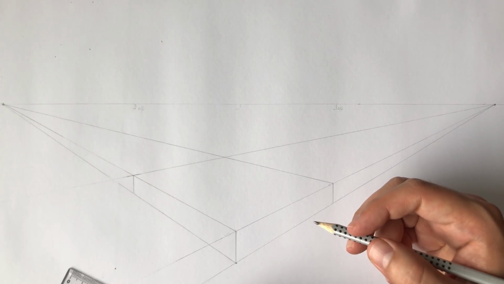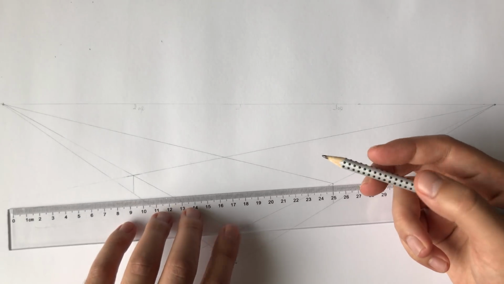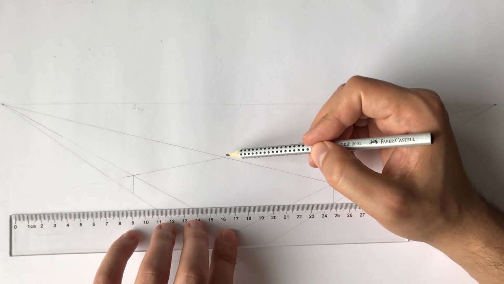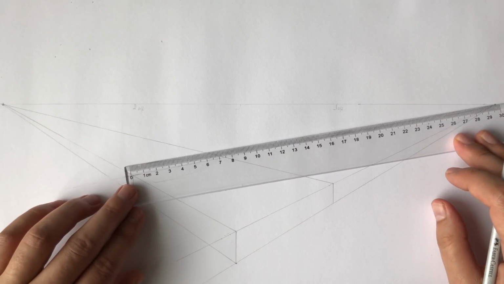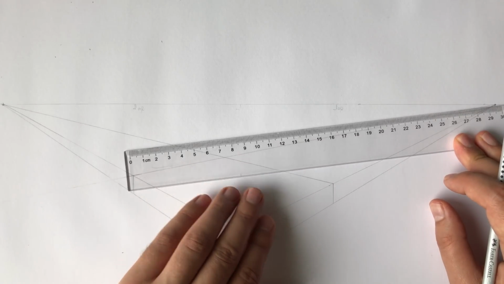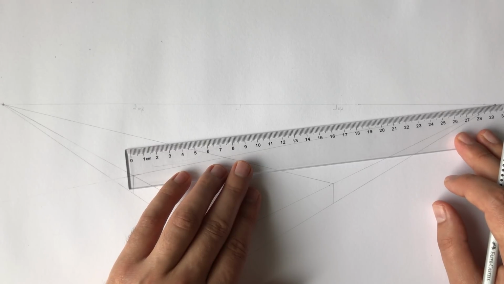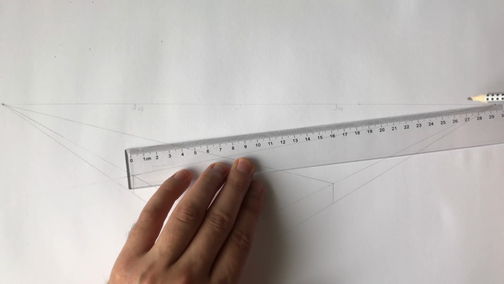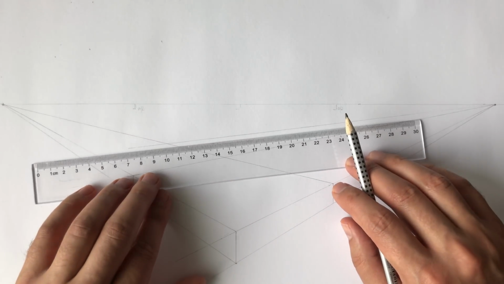Now what we wanna draw, you know, is the back of the bed here. So we put the point here. How high do we want it? We want it like this, for example. So we put a point here, we put it here, and we draw the line.